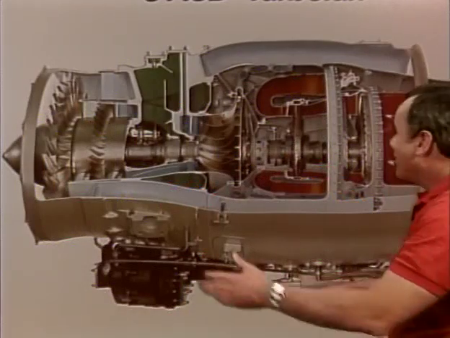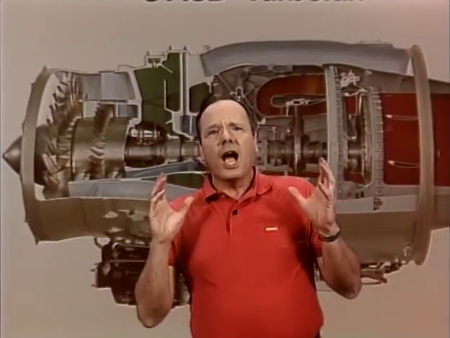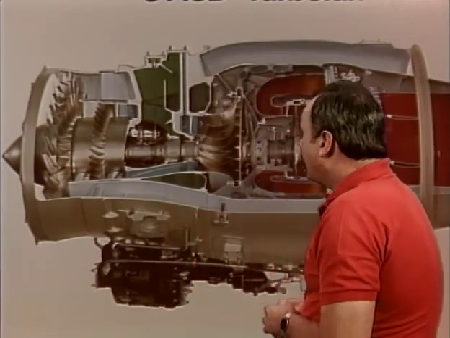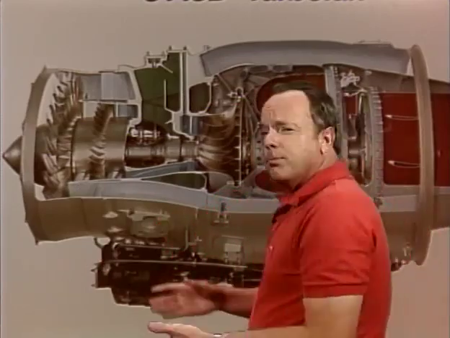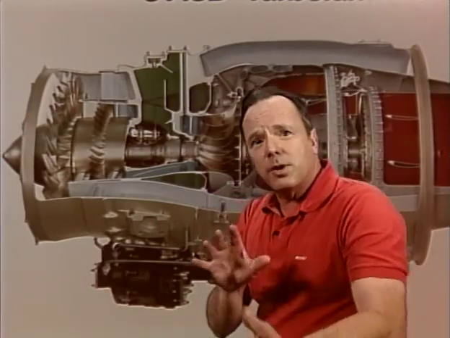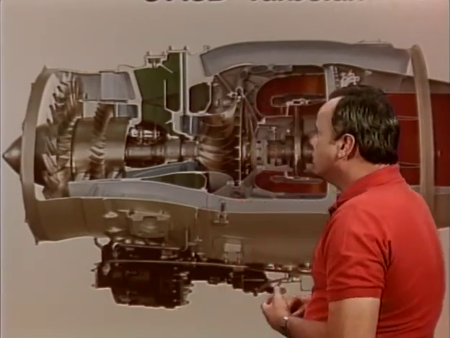Now let's assume you have a turbine engine and you'd like to know how much thrust that engine is putting out. Well, one way you could find that out is you could measure the air pressure at the front of the engine and the air pressure at the rear of the engine and measure the ratio between those two, and that would tell you how much thrust that engine's putting out, and they do that. That's called engine pressure ratio.